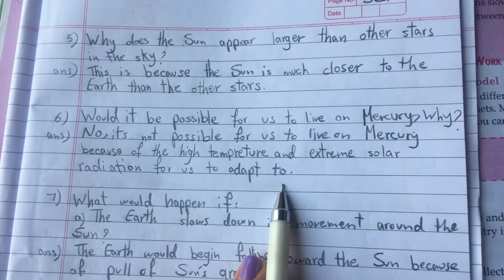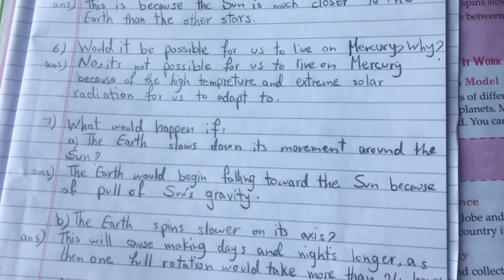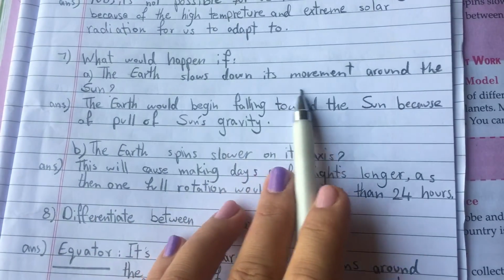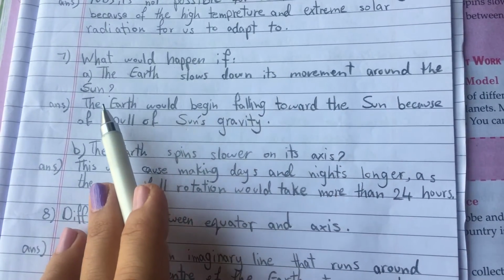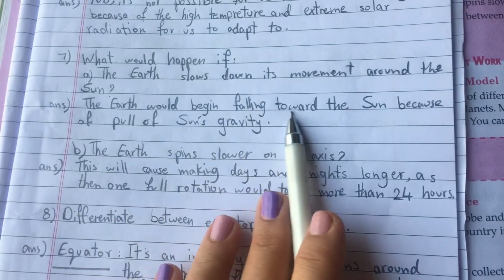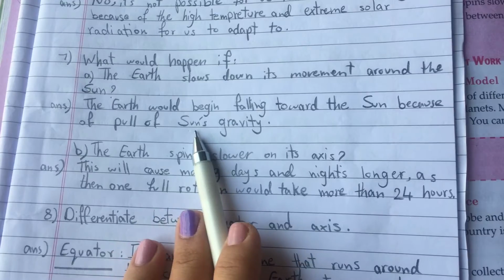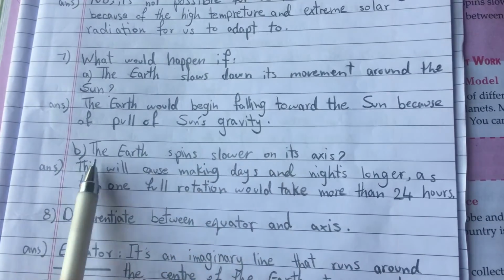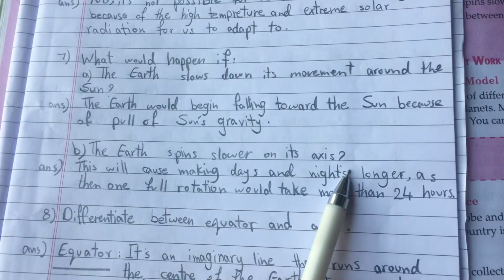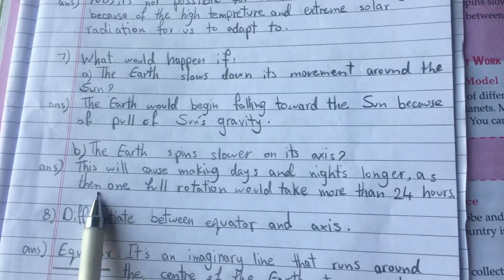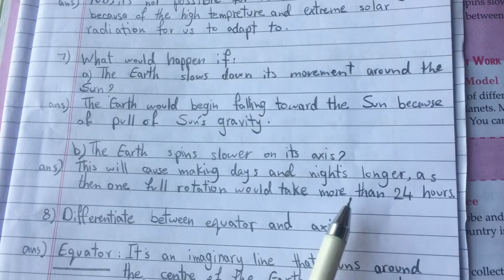us to adapt to. What would happen if the Earth slows down its movement around the sun? Answer: the Earth would begin falling toward the sun because of the pull of the sun's gravity, and the Earth spins slower on its axis. This will cause days and nights to become longer, as one full rotation would take more than 24 hours.